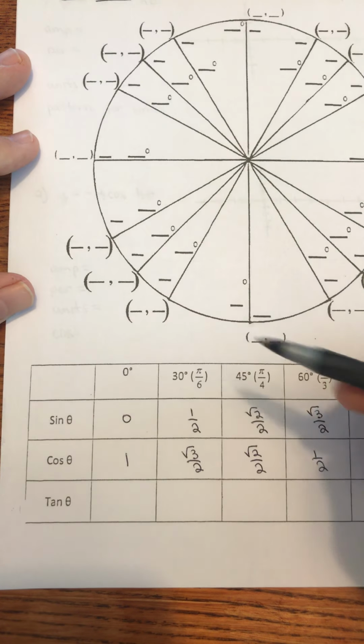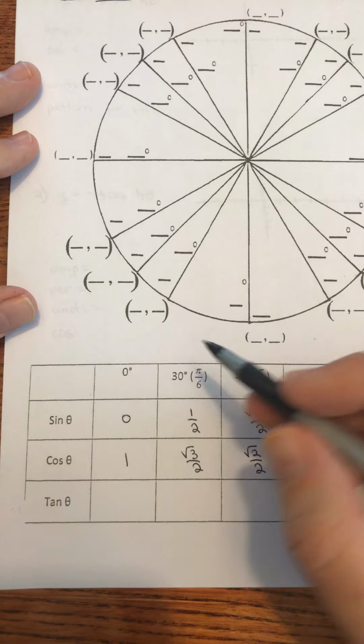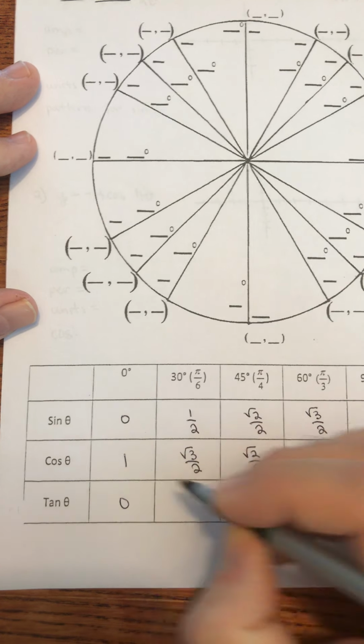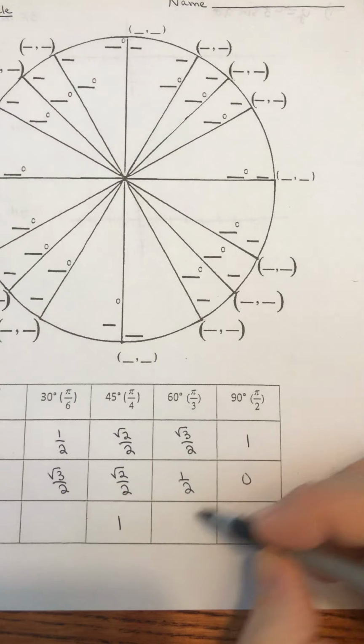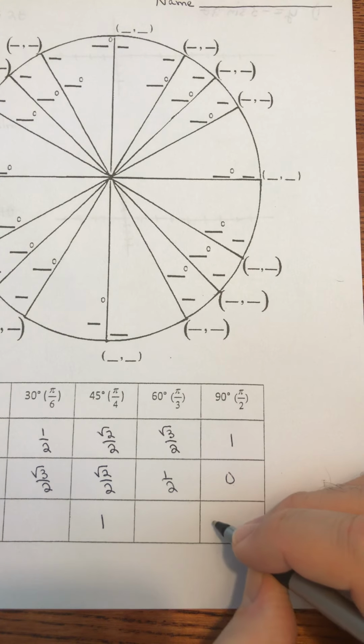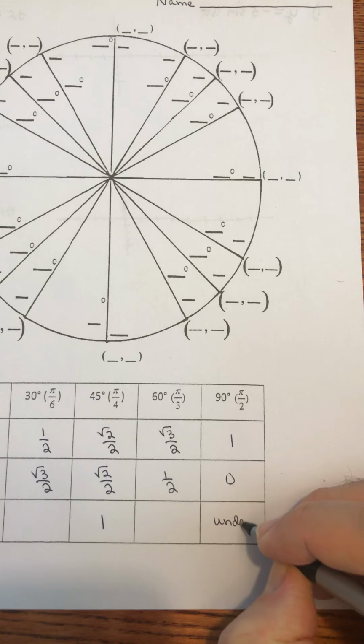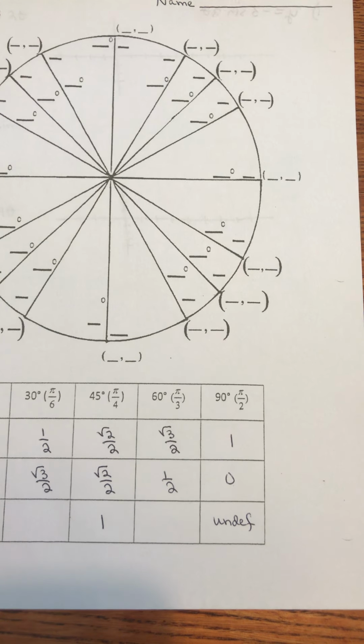Your tangent is also known as your sine divided by cosine. 0 divided by 1 is 0. I'm going to come back to this one. Any number divided by itself is 1. Come back to that one. Can't divide by 0, so tangent is undefined at 90 degrees.